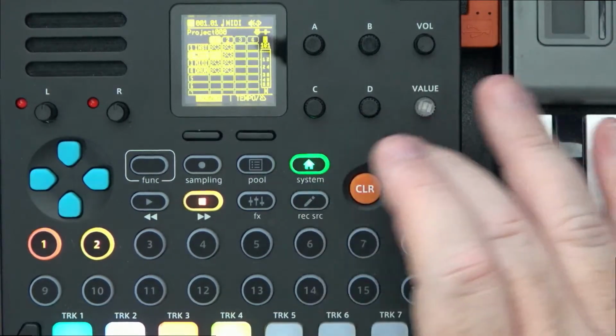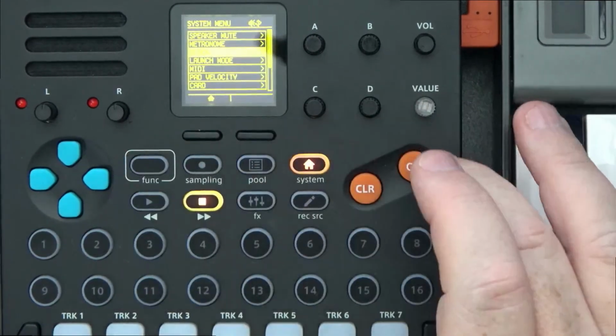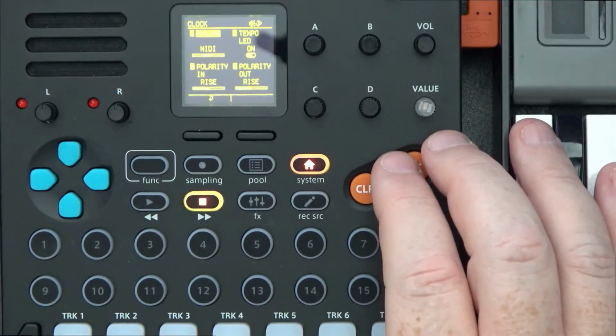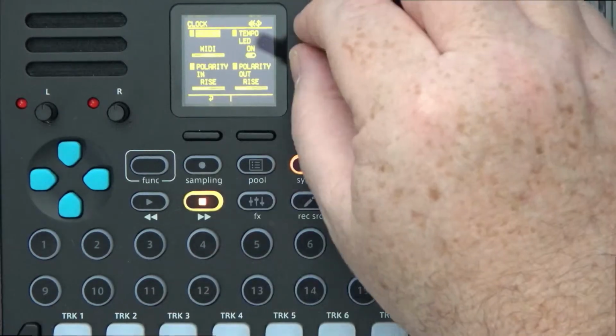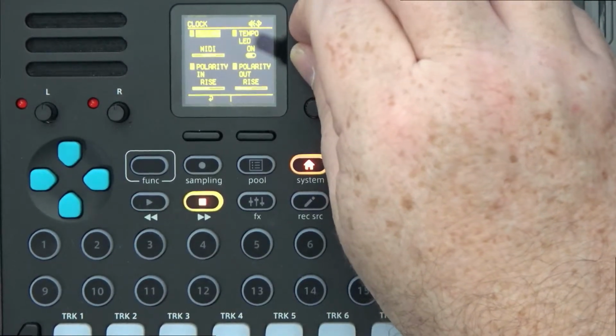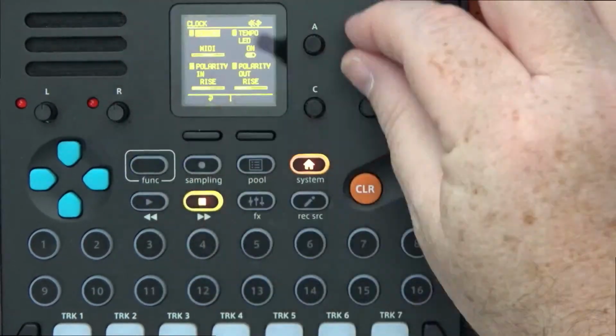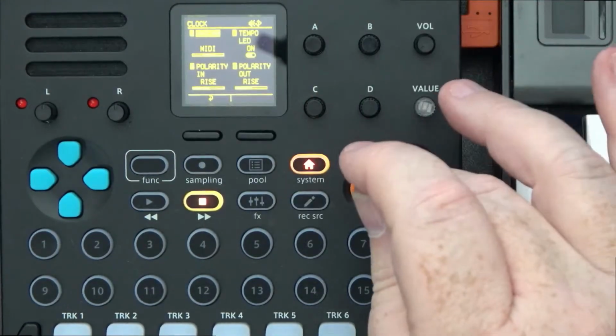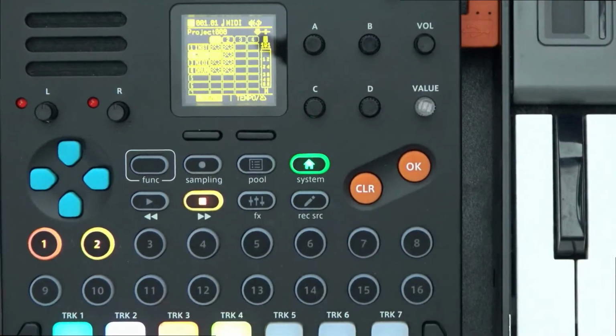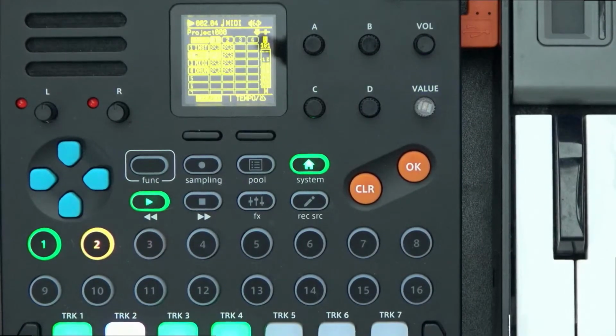It's not doing what I want it to do. Clock. Source is MIDI. I don't want it to be sync because that's those two things there. I don't want it to be internal. Let's try anyway. There we go, fixed.